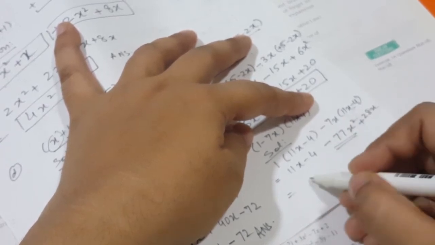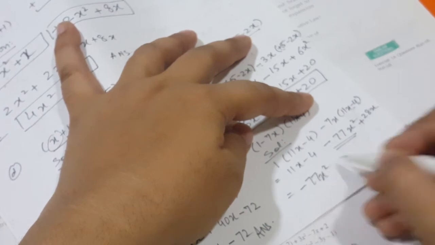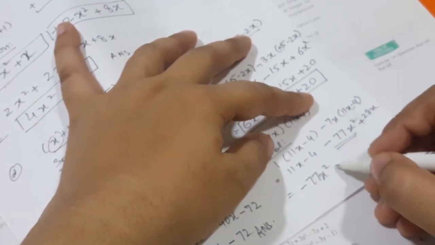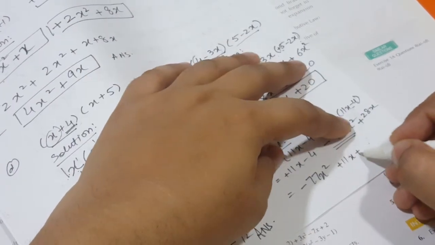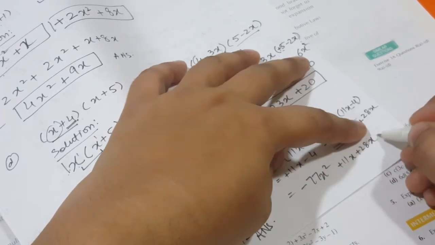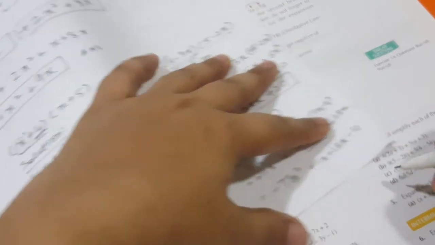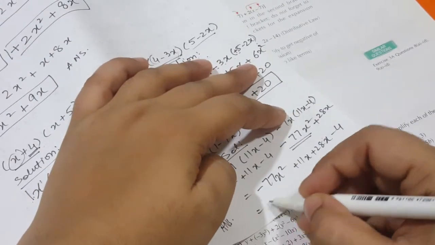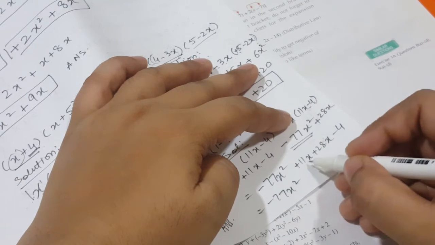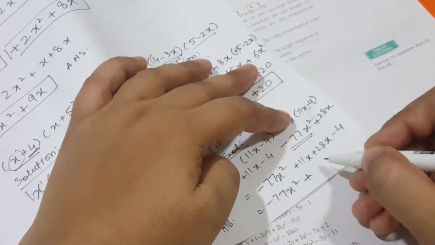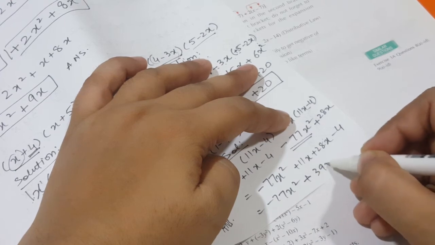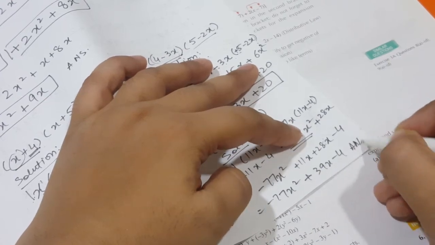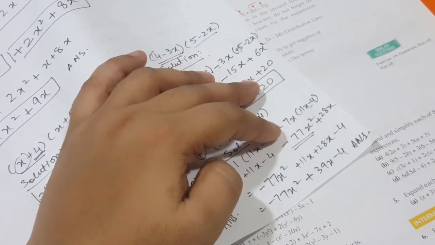Now I'm going to arrange the terms. This is minus 77x squared, so it should be placed in the first place. Then this is plus 11x, so I'm going to write plus 11x plus 28x and minus 4. Okay, now minus 77x squared plus 11x plus 28x, so it's plus, it's easy. 28 plus 11 is 39, 39x minus 4. No more simplification, that's all done.